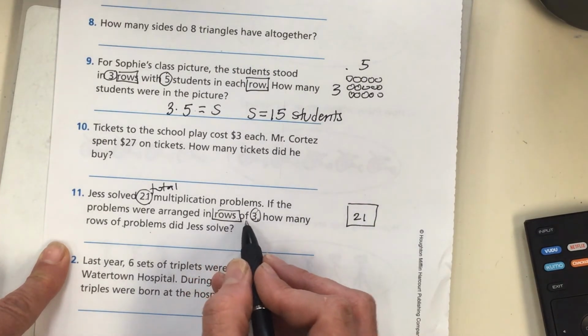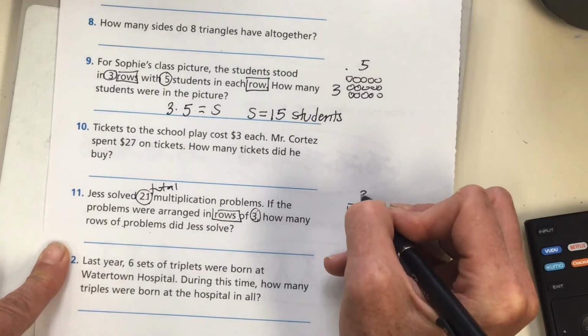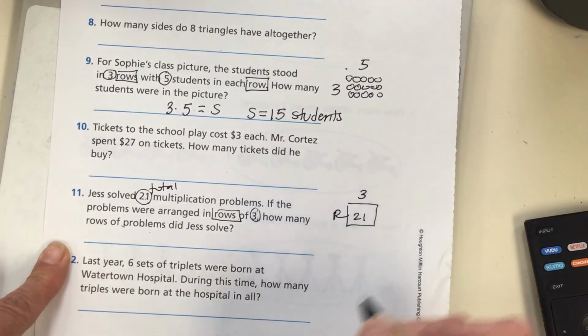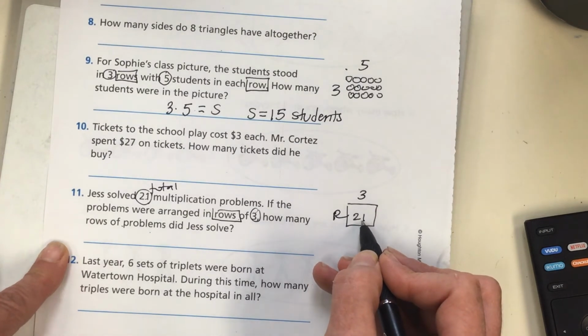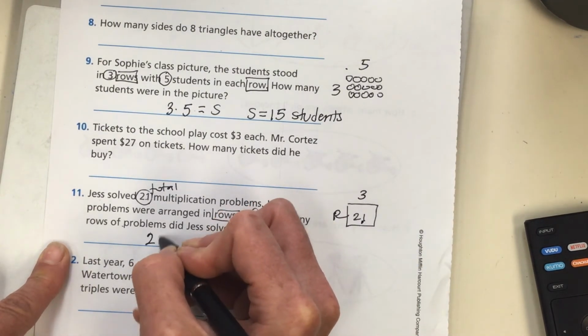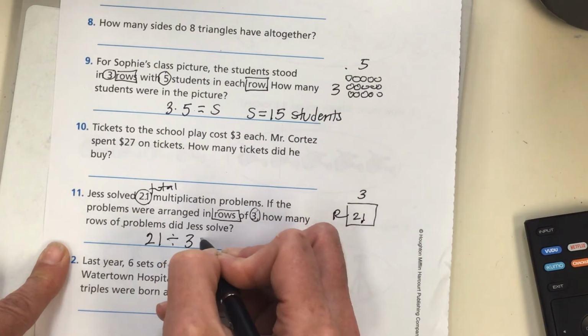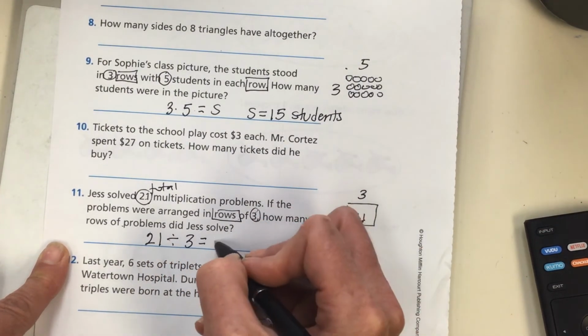And it says rows of 3. So I have 3 in each row. I don't know how many rows. Well, I have a total of 21. I can't have more problems. That's as many as he solved. He solved 21, not more than that. So this is going to be a division equation. I'm going to have a total of 21, and I'm going to divide that by 3 to get R for rows.